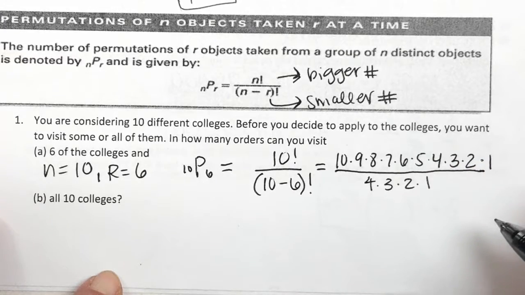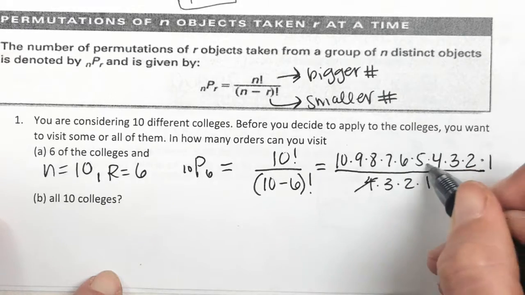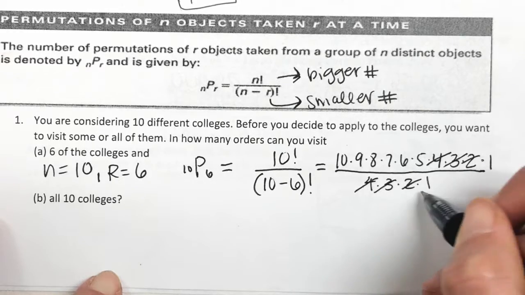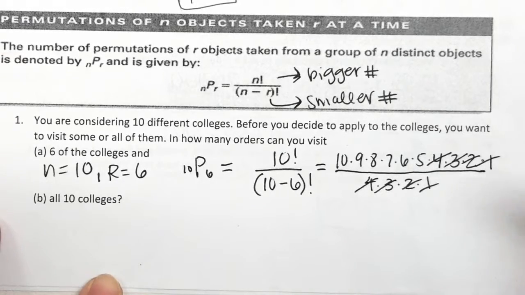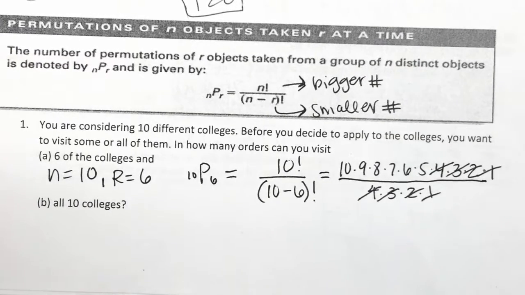Alright, so which numbers would cancel out? 4, 3, 2, 1. Good. The 4s would cancel out, the 3s would, the 2s would, and the 1s would, correct? So really all we're finding is what? 10 times 9 times 8 times 7 times 6. Good. Go ahead and find that on your own.